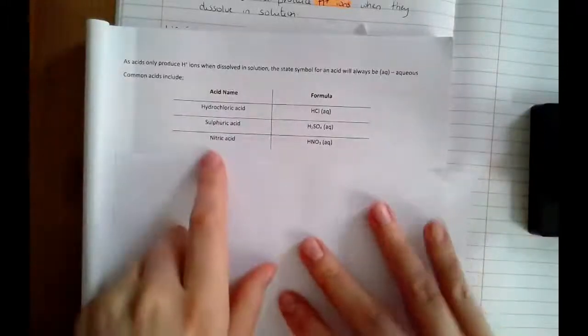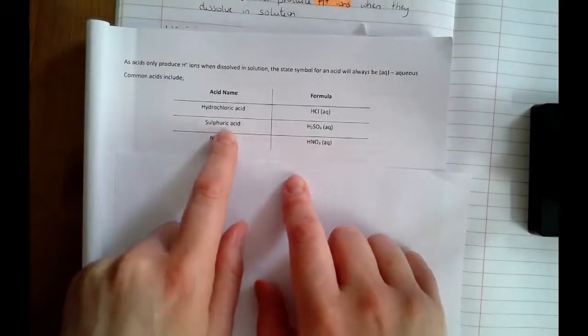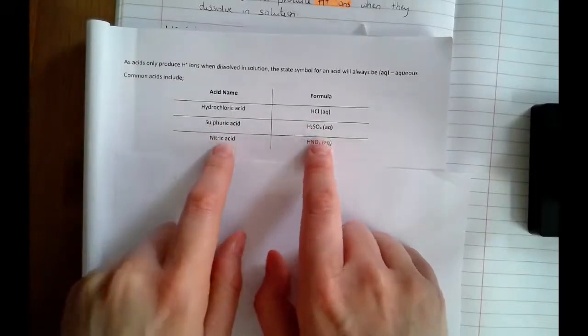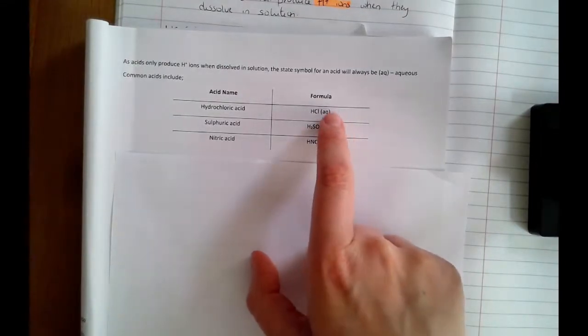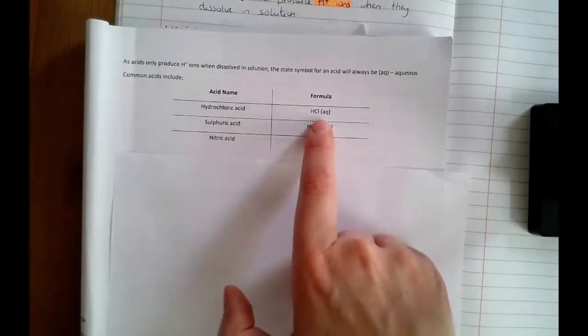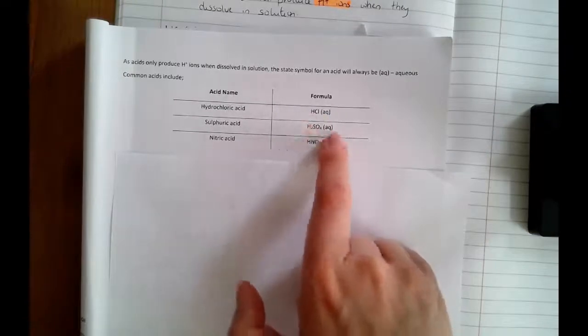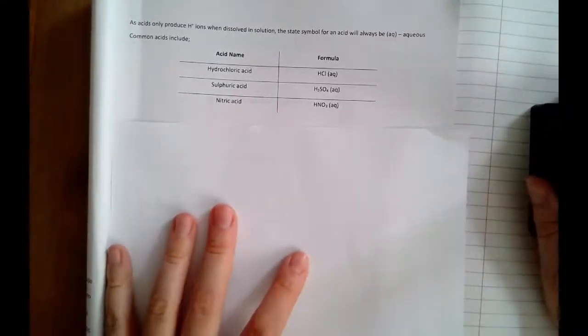So hydrochloric acid we've just looked at, the formula is HCl. Sulfuric acid, that's another one you need to know, H2SO4, and then nitric acid is HNO3. You can see that next to the formula I've got AQ every time, because the acid has to be dissolved in water to be an acid. So your acids will always have the state symbol AQ. So that's acids, they produce H+ ions.